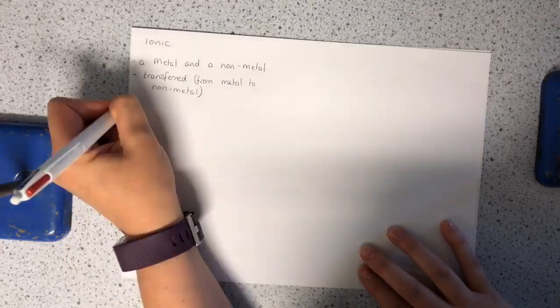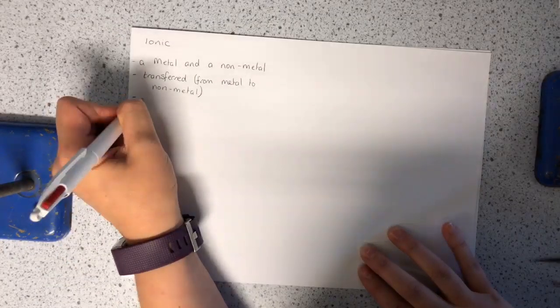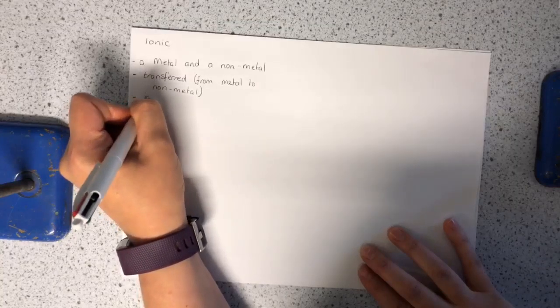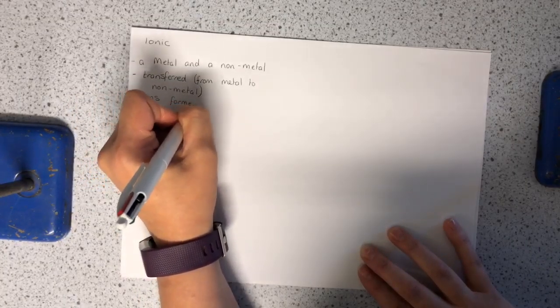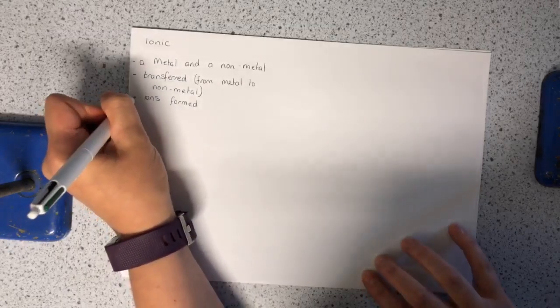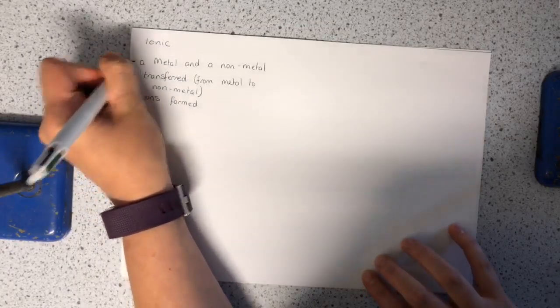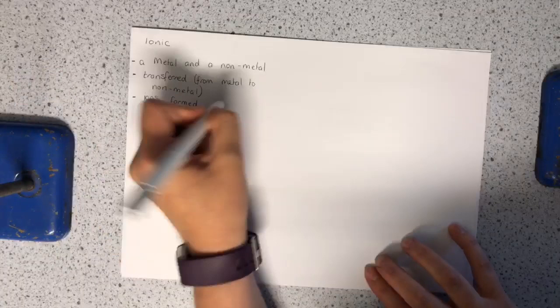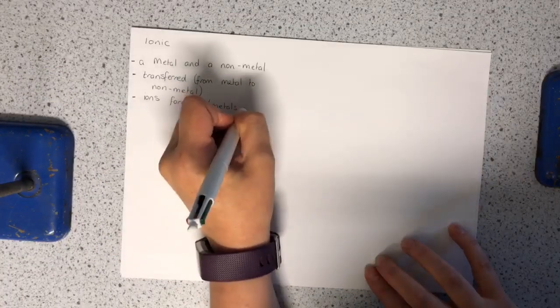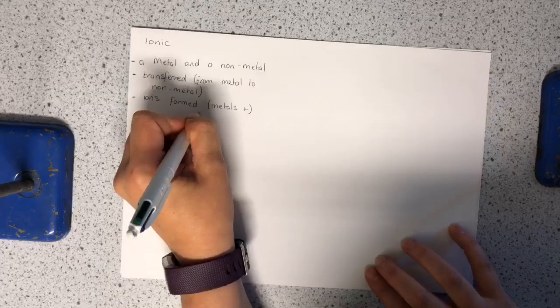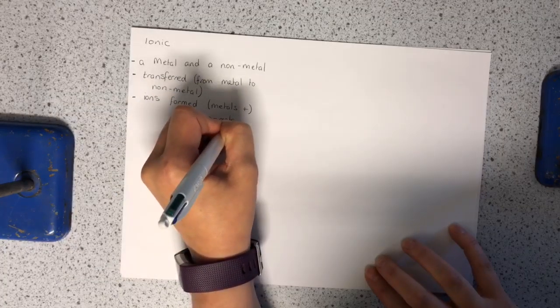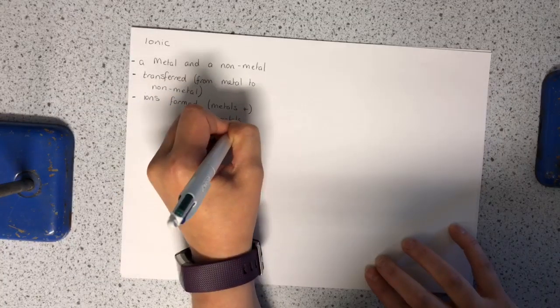And because of that transfer of electrons, we get a metal that is a positive ion. So we do have ions being formed. So an ion is just a charged particle. So metals are positive and non-metals are always negatively charged.